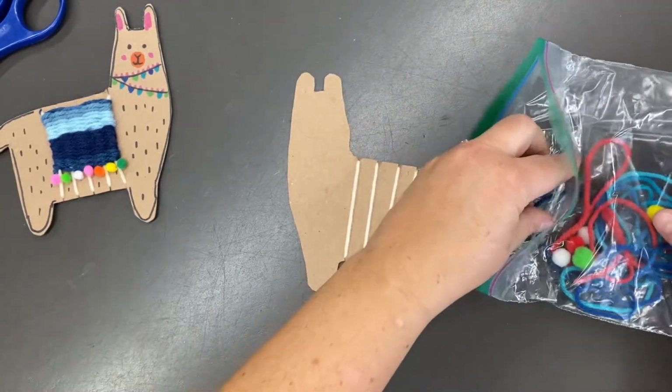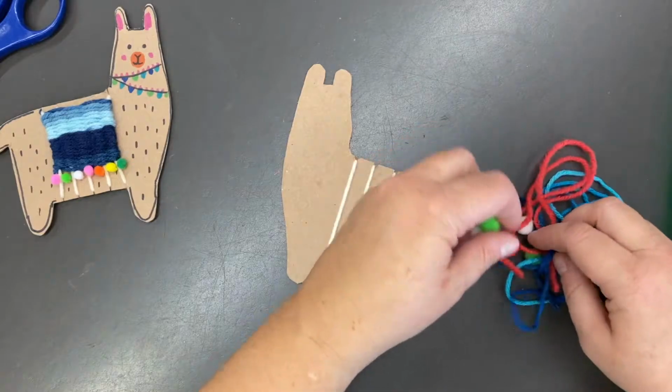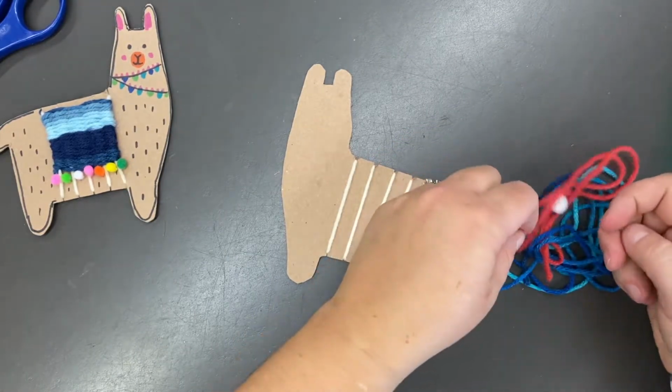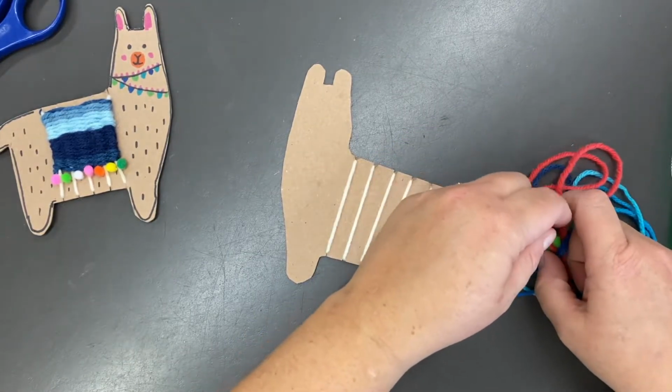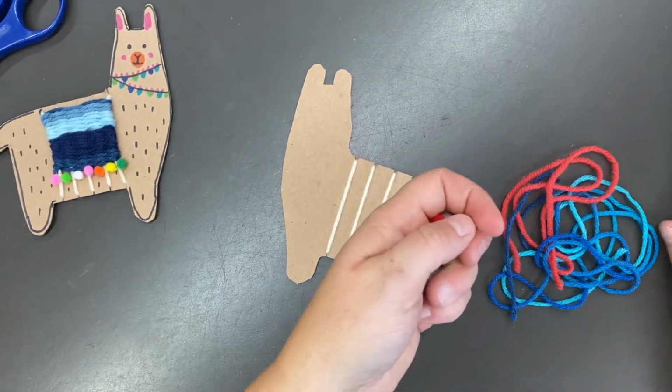I'm ready for weaving. So go ahead and pull out the string that you had put away. And you'll notice there should be 2 pieces of yarn. All those little pom-poms will come later. You can dig them out and put them aside.